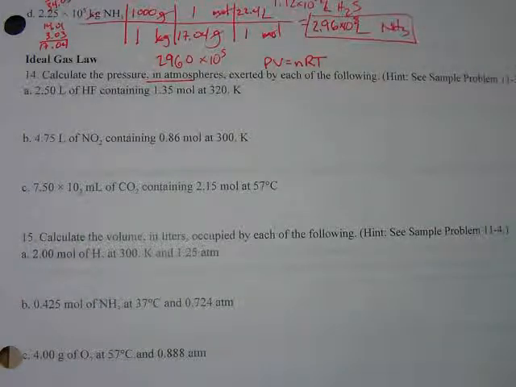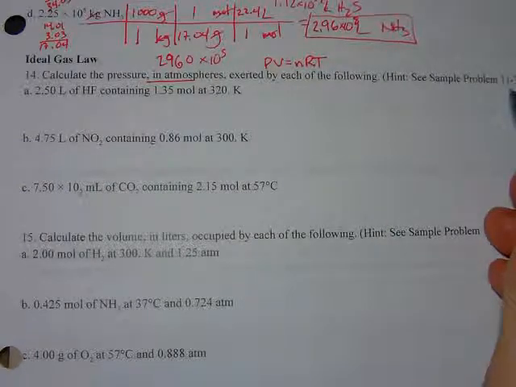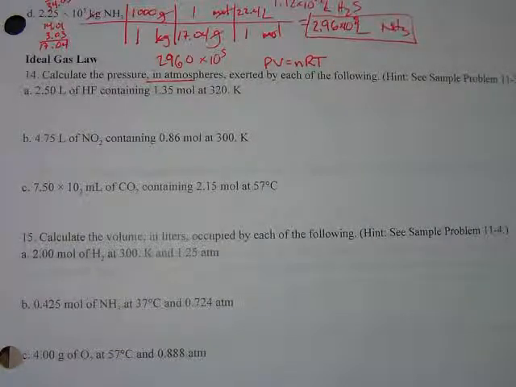Let's see, I'm on the screen, right? Yeah. Exerted by each of the following. Now, if you need some extra help, there's some help for you. So A, 2.5 liters of hydrogen fluoride containing 1.35 moles at 320 K.